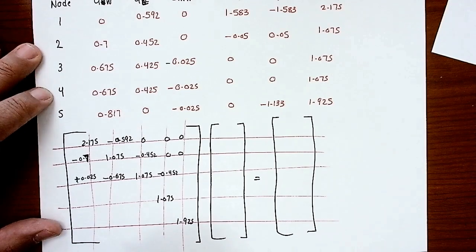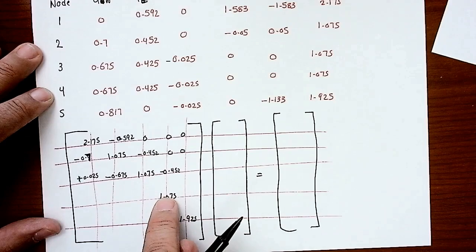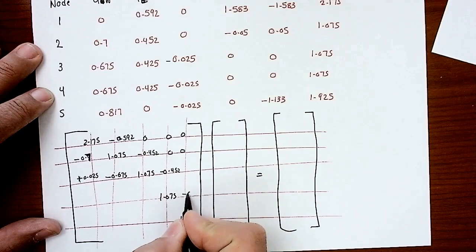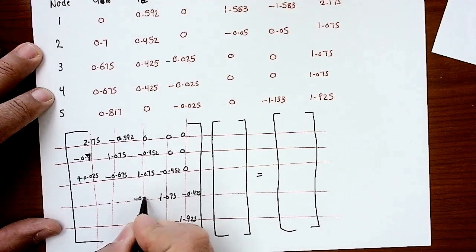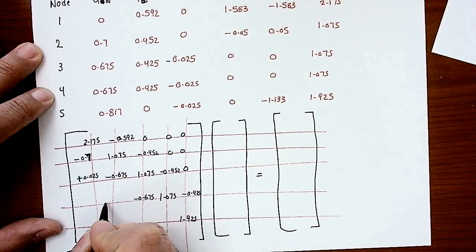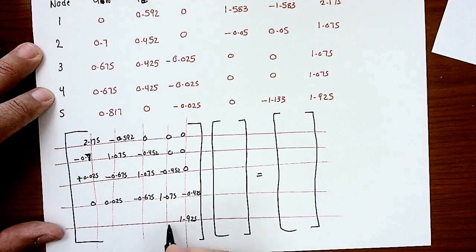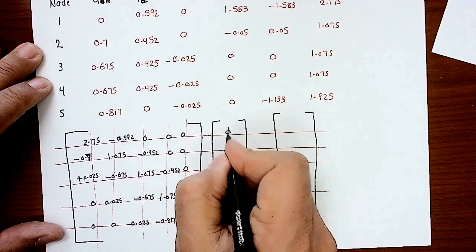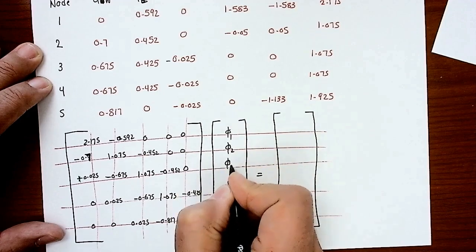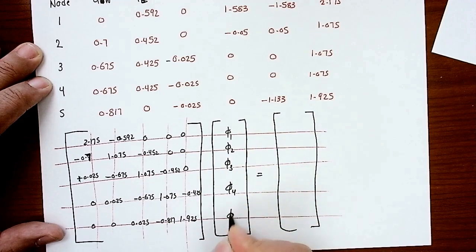Then I will go for node number 4. I have A east, which is minus 0.425. I have A west, which is minus 0.675. I have A west west, which is going to be 0.025, and I will fill the rest with zeros. Here I have nothing on the east. I have A west, which is minus 0.817. I have west west, which is going to be 0.025. These are phi 1, phi 2, phi 3, phi 4, and phi 5.